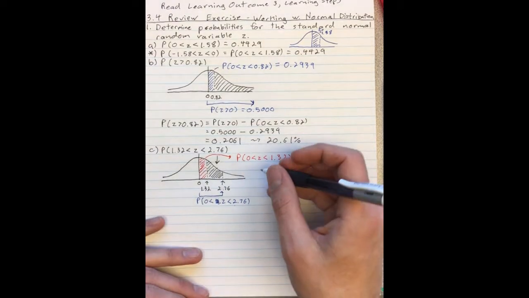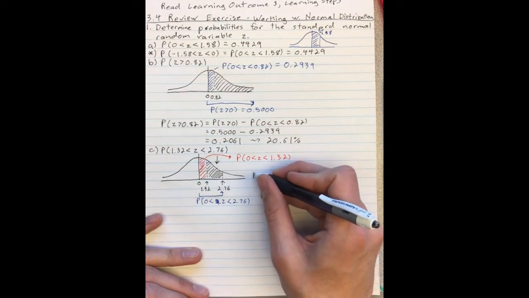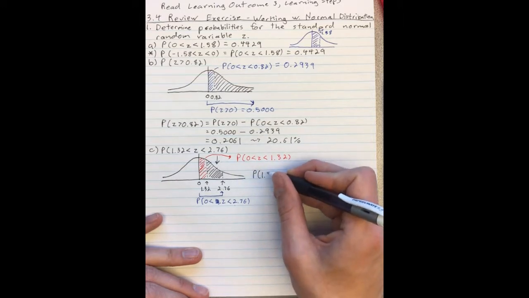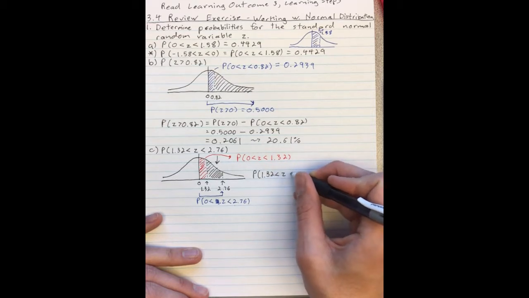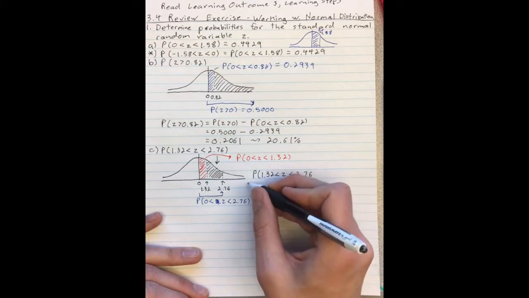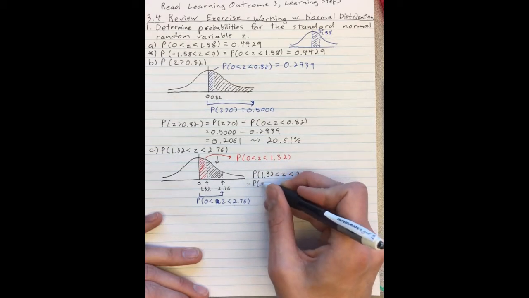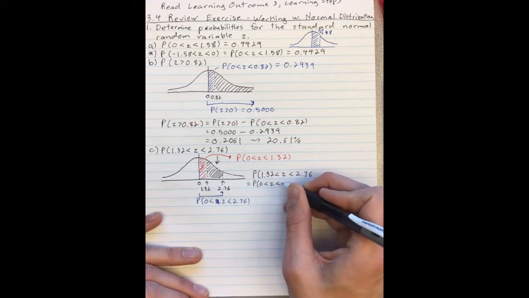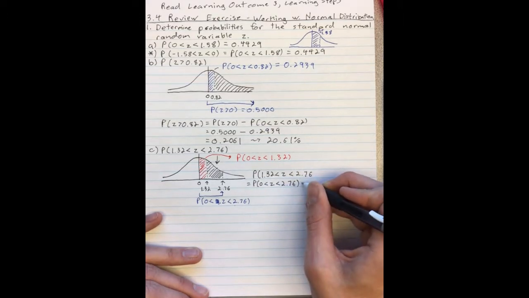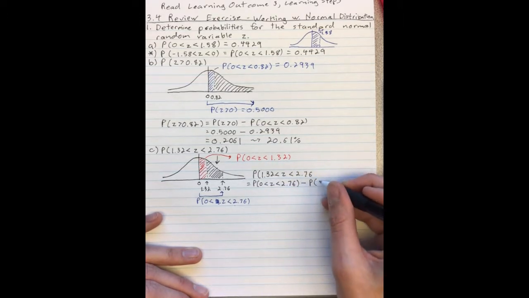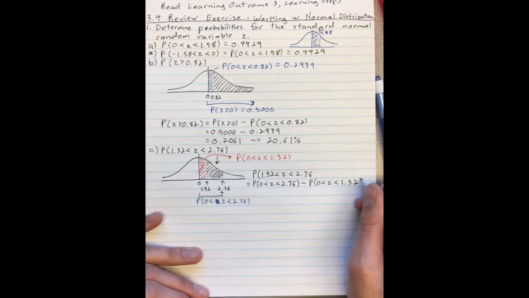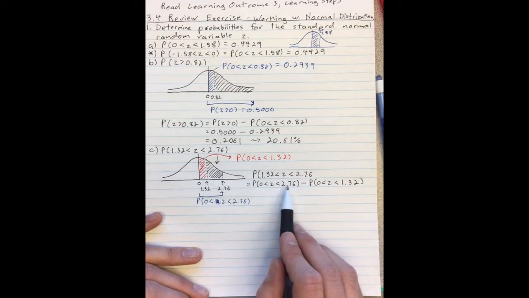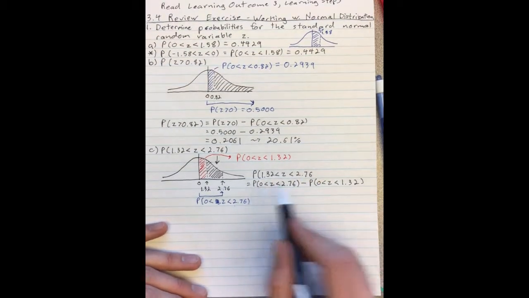Okay, so let's write that out notationally. So we have the probability that 1.32 is less than z is less than 2.76. I'm going to try to save a bit of space because I don't want to flip pages right away. So this is going to be equal to the probability that 0 is less than z is less than 2.76 minus the probability that 0 is less than z is less than 1.32. Again, we're subtracting here.